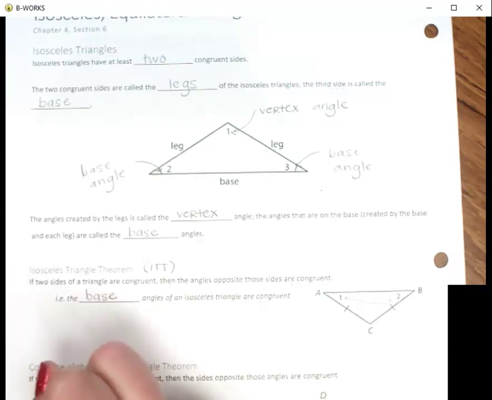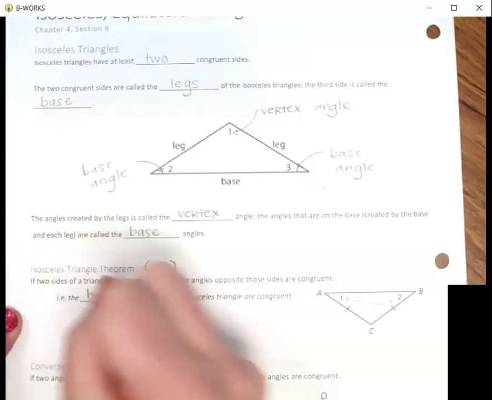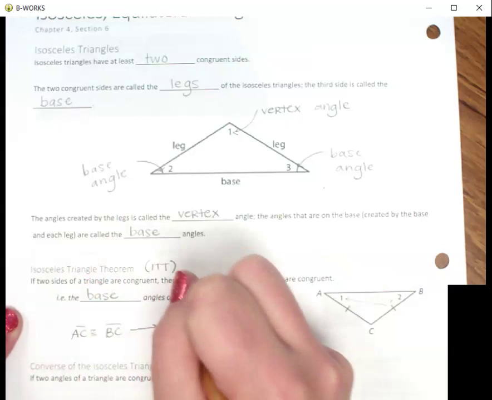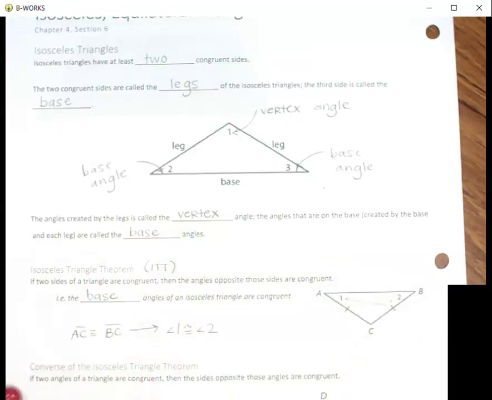So the theorem says that we need the sides to be congruent first. Then we can say that the angles are congruent. The converse says, hey, we've got two congruent angles. Now we can say that the sides are congruent.